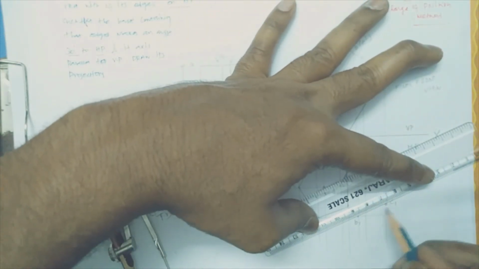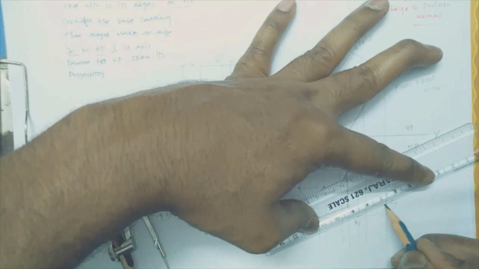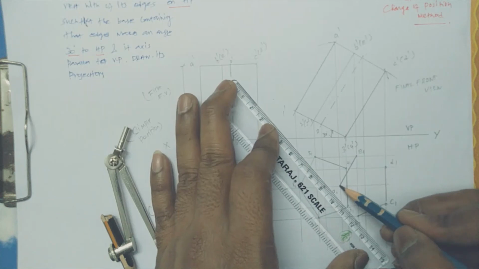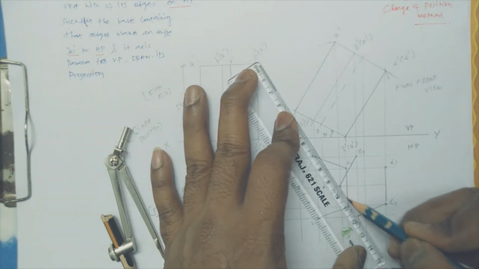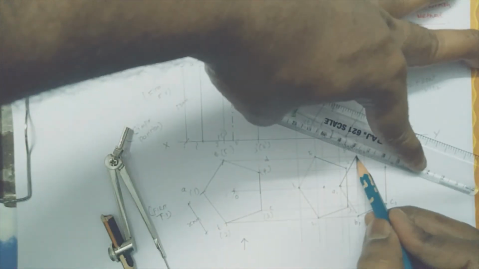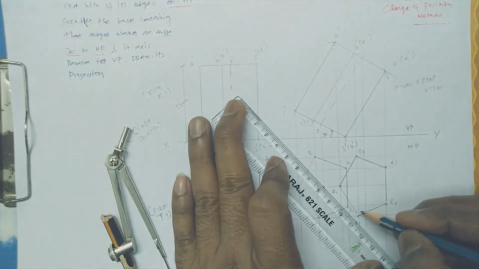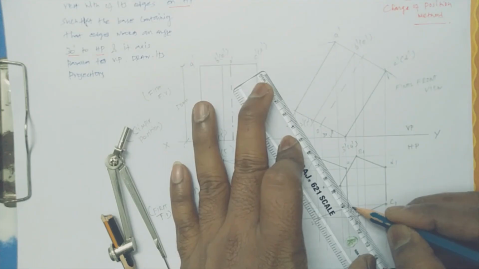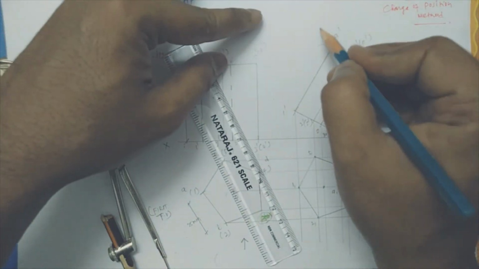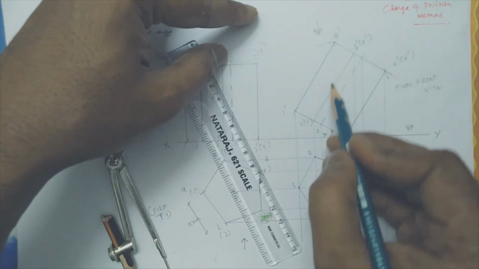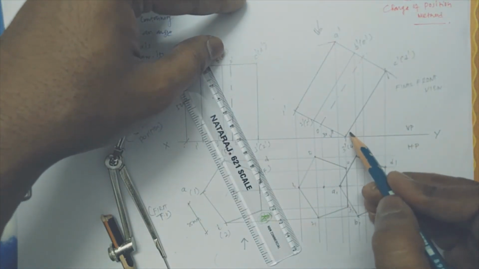For your understanding, I initially drew everything as a regular line, but here there is one mistake. I will show you. See here, when you are seeing from top, this part could be hidden.